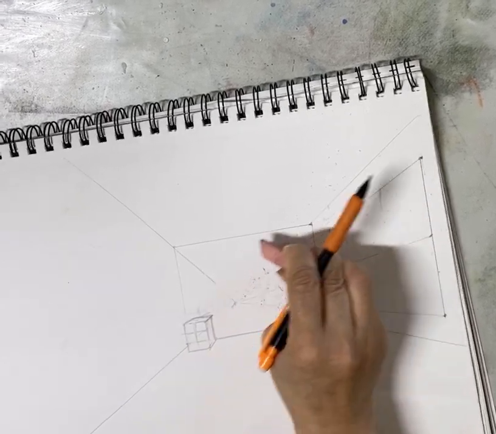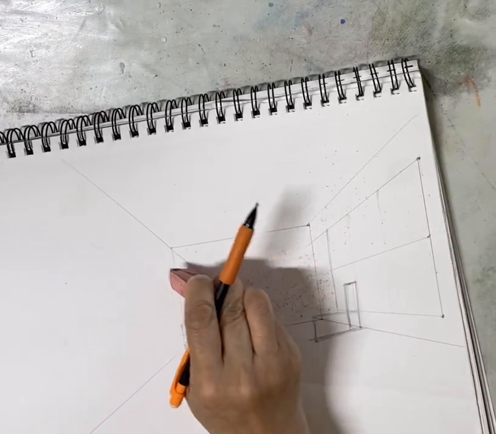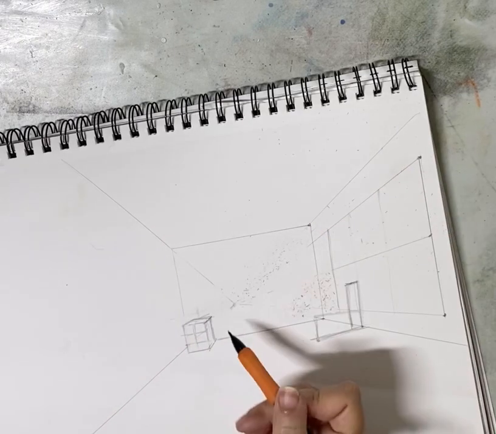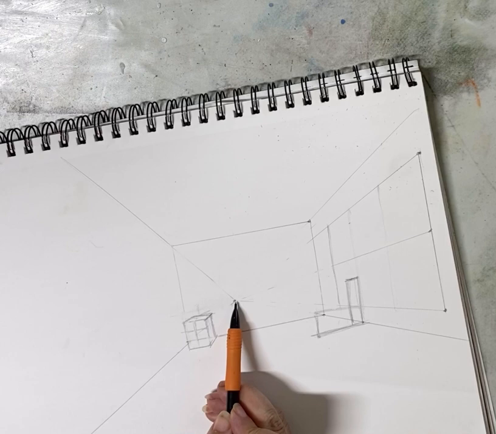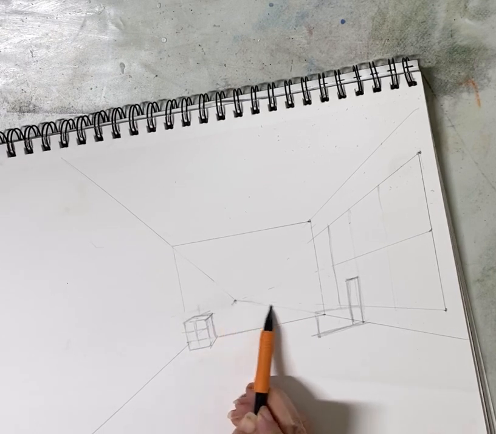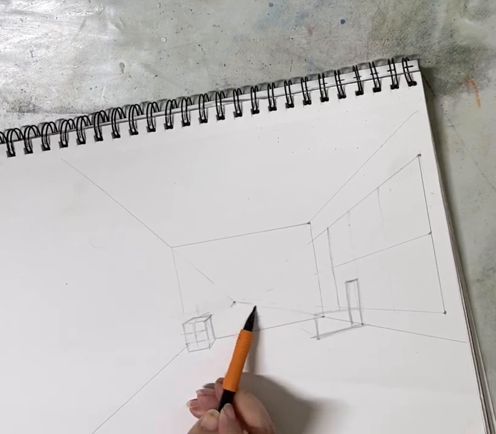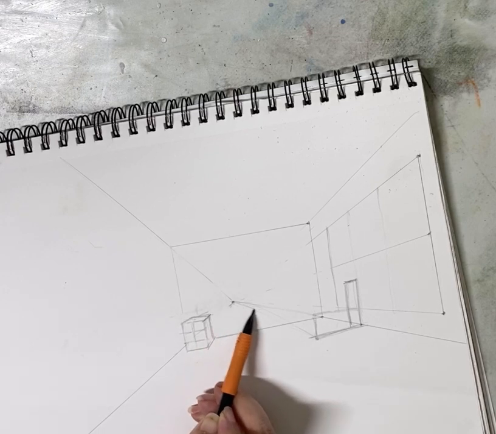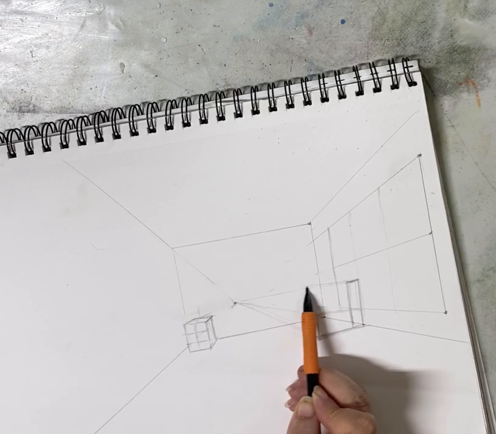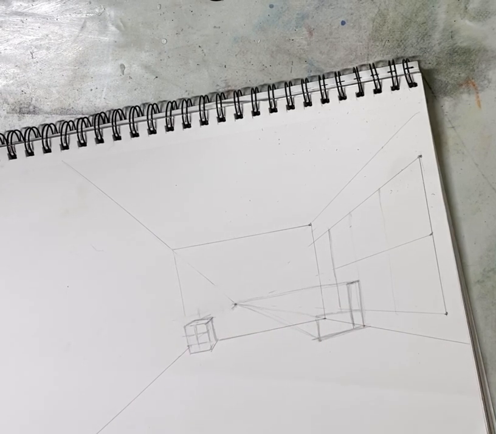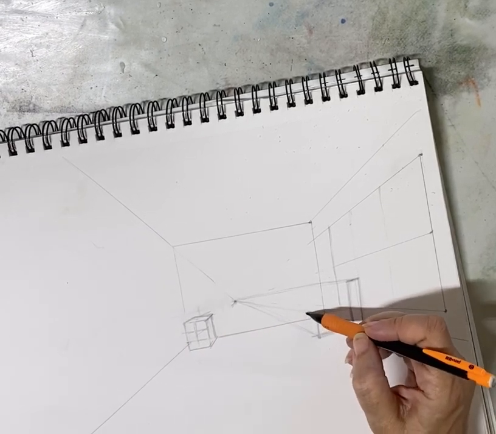This line is the line that we don't need. I'm done with them, but I still need my vanishing point to be here. Then again, use your rulers and connect all parts of this to the vanishing point.